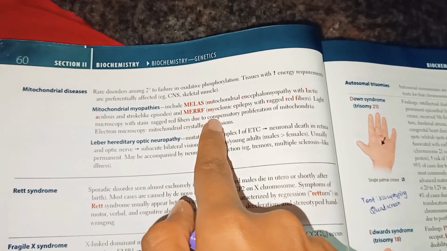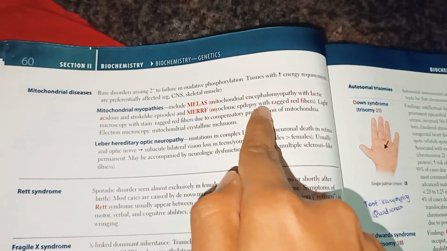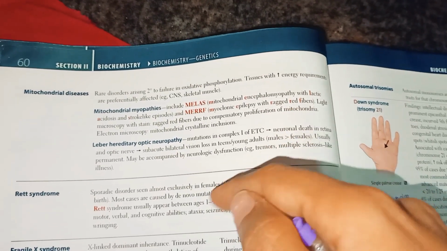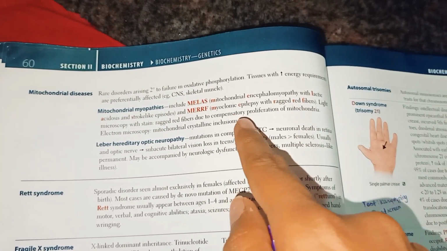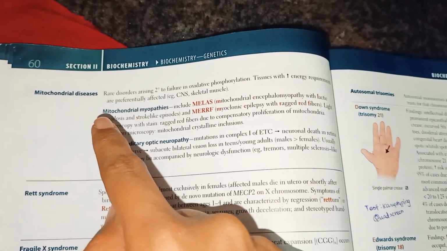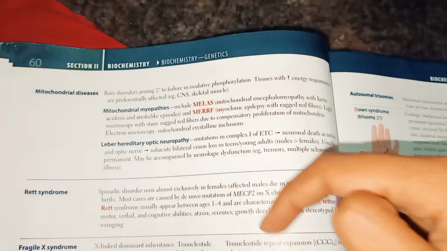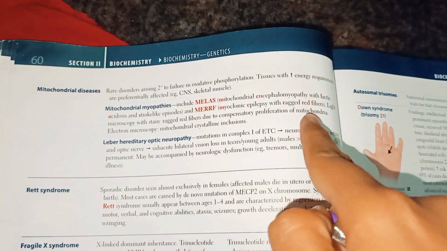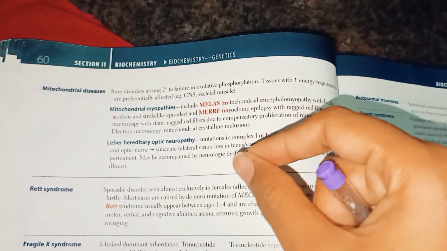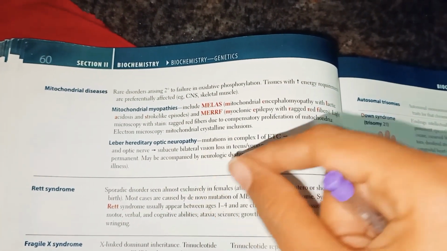In MERRF there is myoclonic epilepsy with ragged red fibers. Ragged red fibers are very important. You see ragged red fibers because of compensatory proliferation of mitochondria. Because there is no oxidative phosphorylation, the mitochondria compensate by forming ragged red fibers. In electron microscopy, you also see mitochondrial crystalline inclusions.